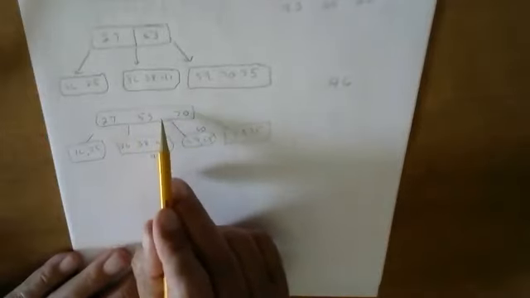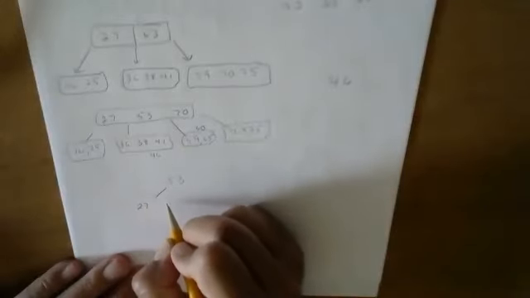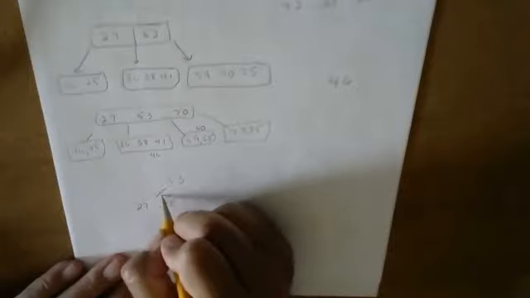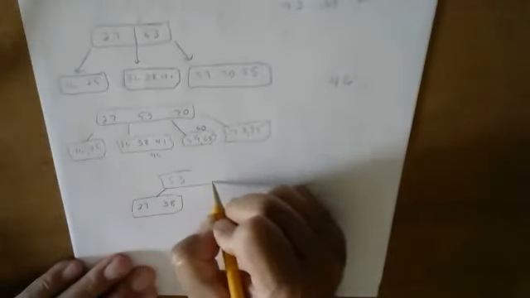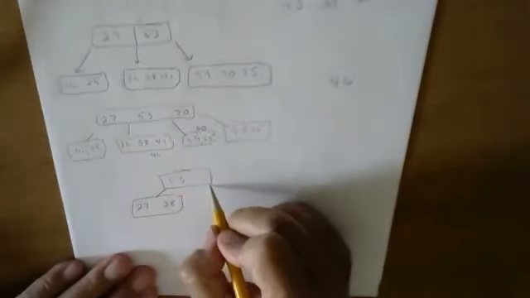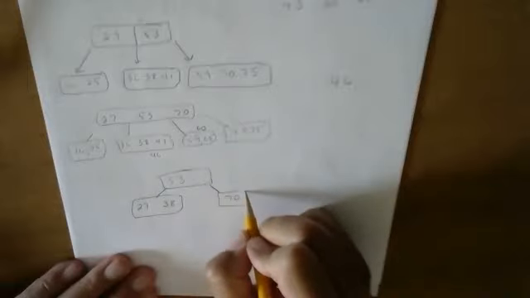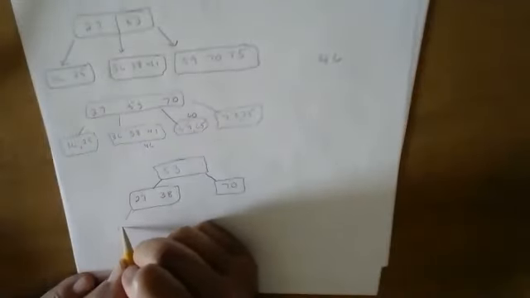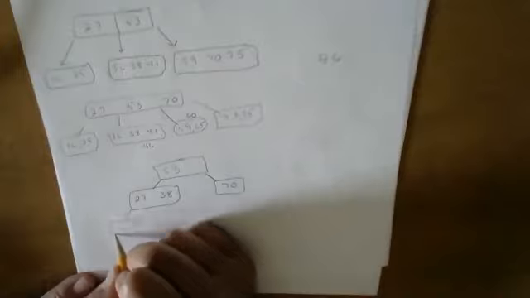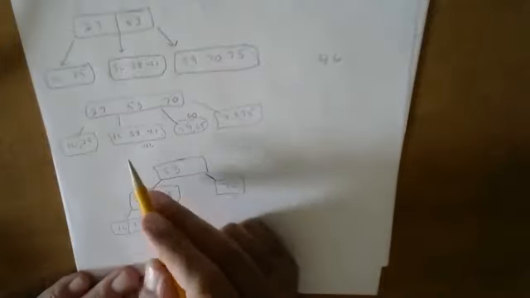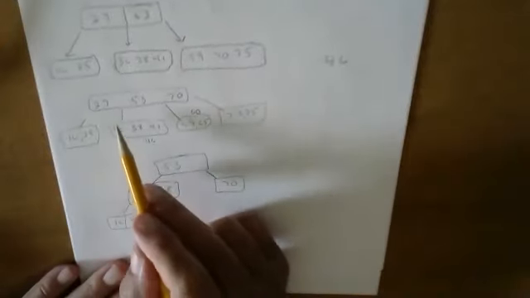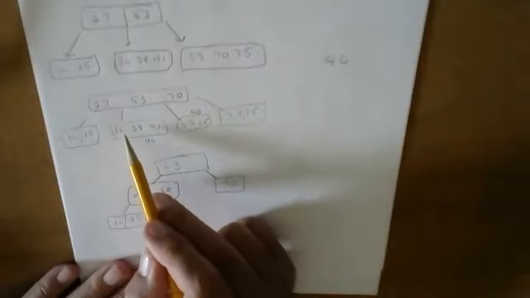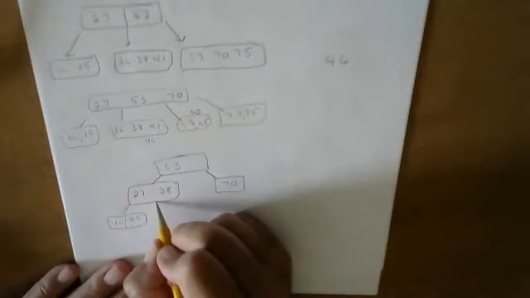And now this guy has to split. So to the left here, I'm going to have the 27 and the 38 that just went up. Over here, I'm going to have the 70. And now off of that, I'm going to finish it out. To the left of 27 is going to be the 16 and 25. Between the 27 and 38 is going to be this 36 still.